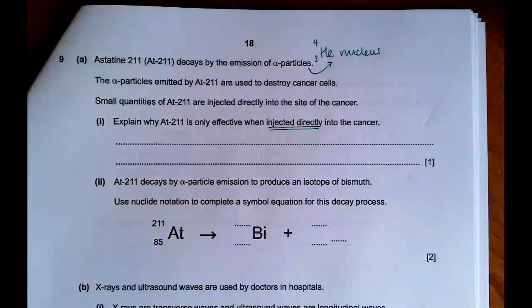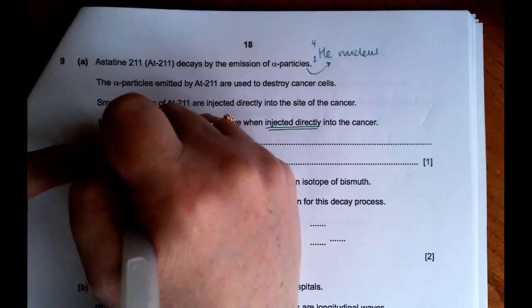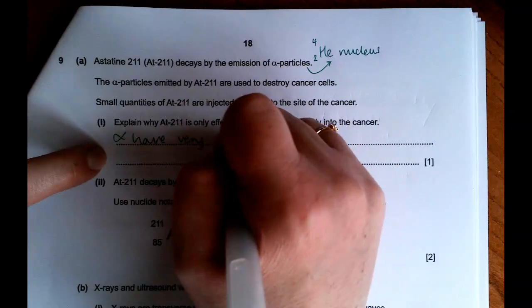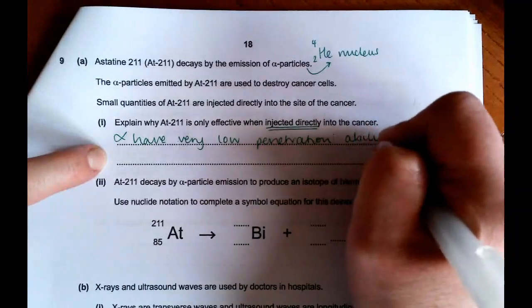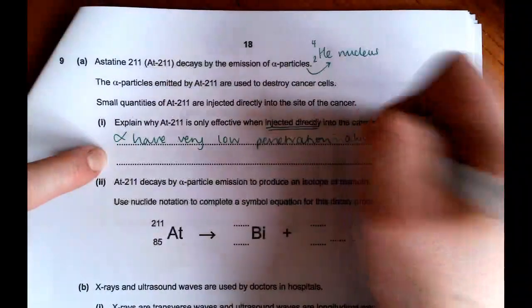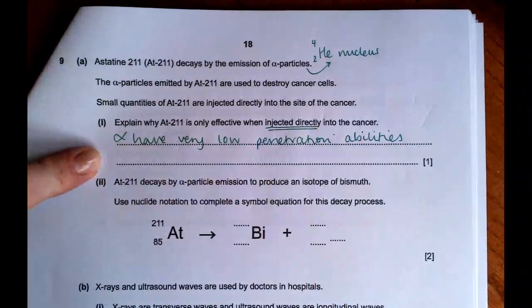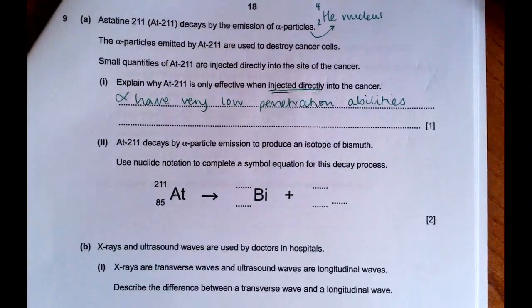Okay, so we can't just have the source nearby and hope it will work. We have to think about why it is that we have to exactly add that in. We know that alpha particles have very low penetration. Okay, so alpha have very low penetration ability. Okay, and so we need to pop it in there so that it can get to the cancerous cells. If it's outside, it's not going to get into the cancer cells.